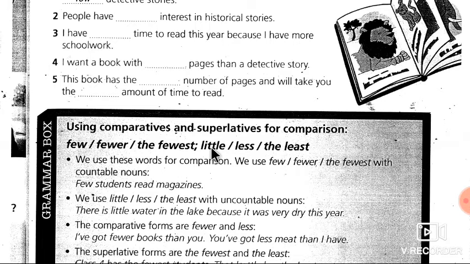The uncountable nouns: if you want to ask, I ask how much tea do you have? If you have little, I say I have little tea. If there is a comparison between you and someone else, you say I have less tea than Ahmed. If it's a superlative, you say I have the least tea. Okay.